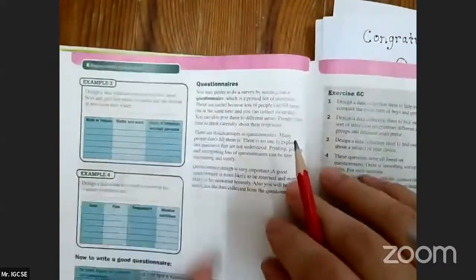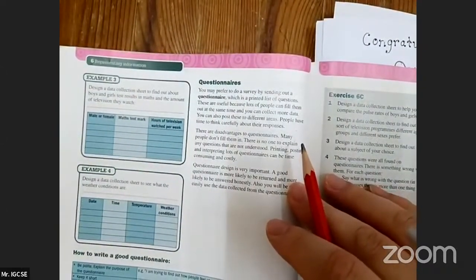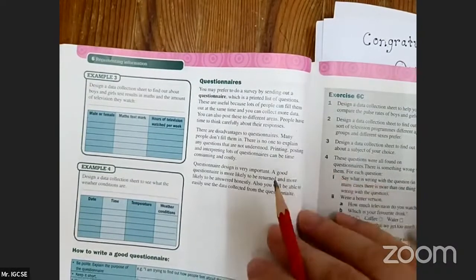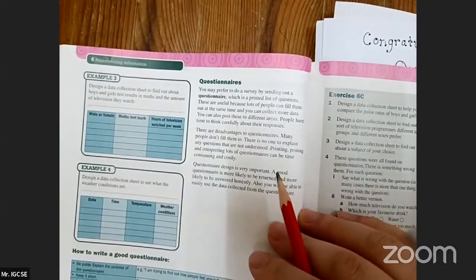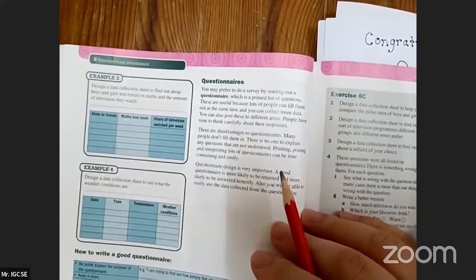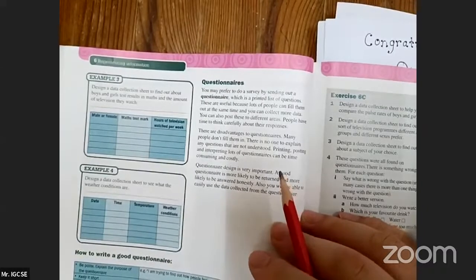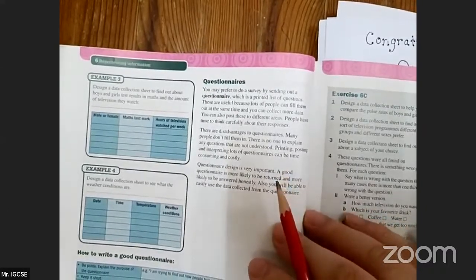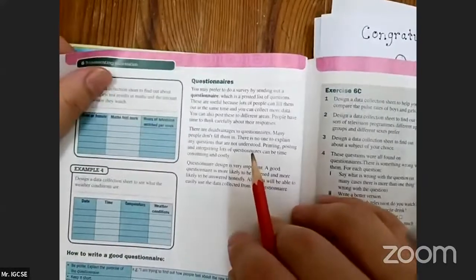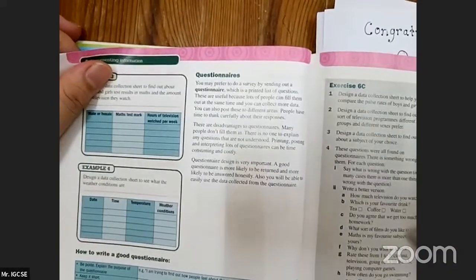So you may also use a questionnaire. A questionnaire is a printed list of questions. They are useful because a lot of people can fill them out at the same time, and you can collect more data. You can also post them in different areas. People have time to think carefully about their responses. There are disadvantages as well, because some questions are not clear, and then people may not know how to fill them in. There is no one to explain the question to them if they do not understand. The printing and posting also become costly.